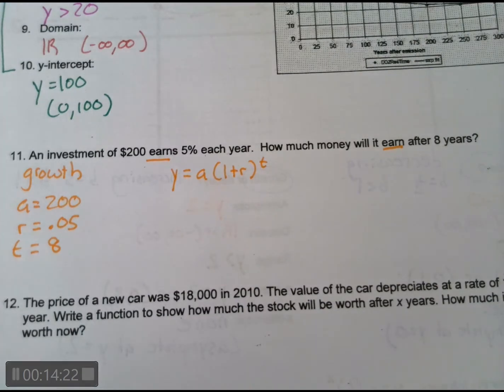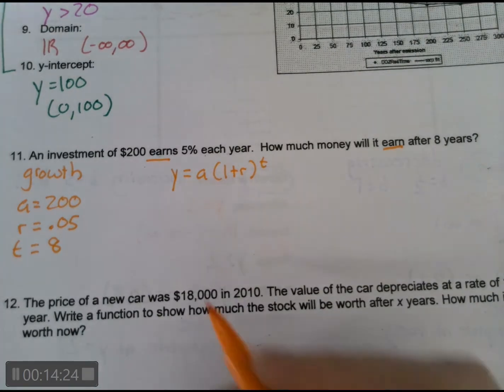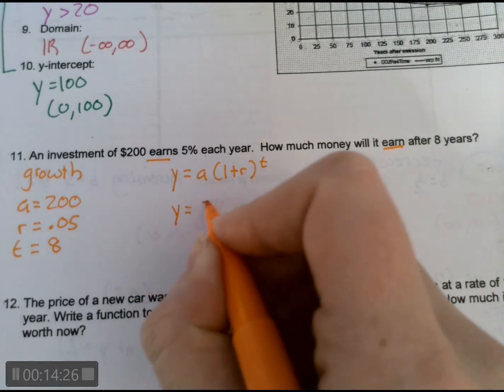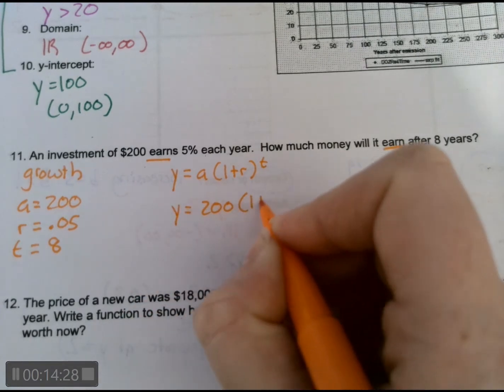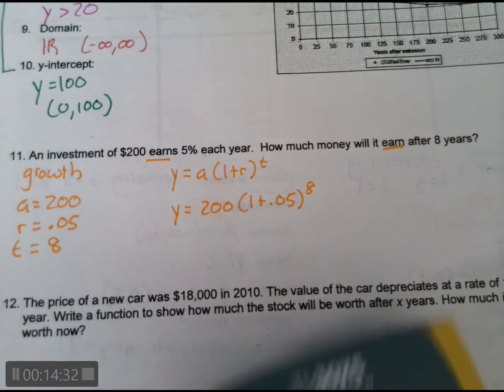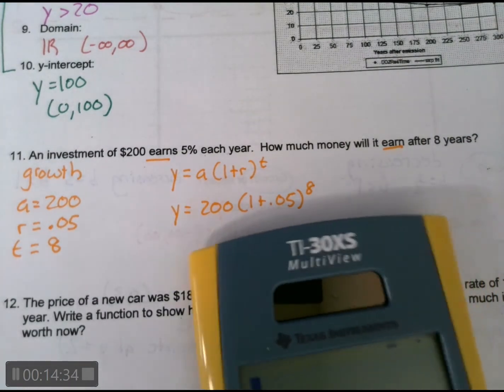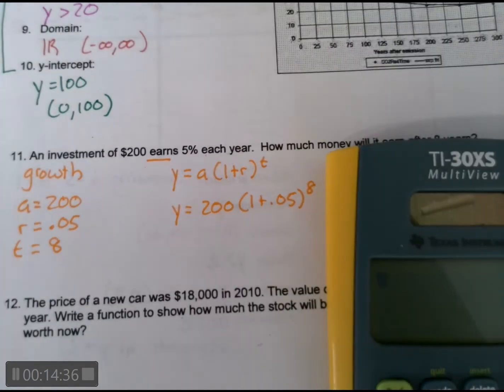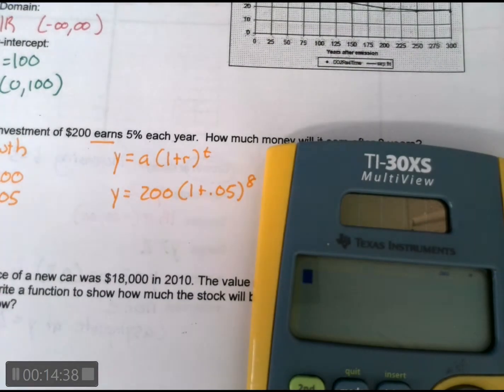All we have to do now is put that into our formula. So y equals 200(1 plus 0.05) to the 8th. Now we're going to type that into our calculator exactly as we see it.